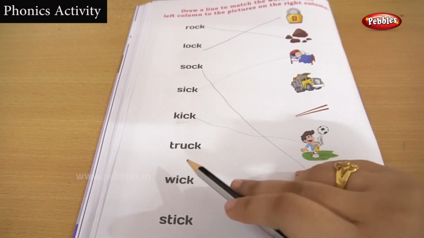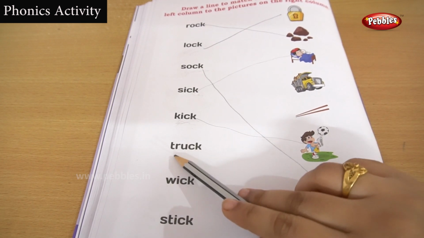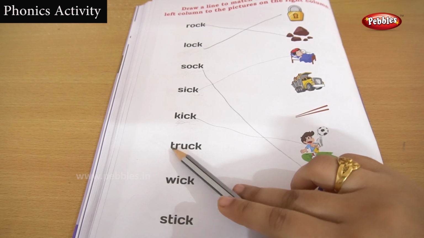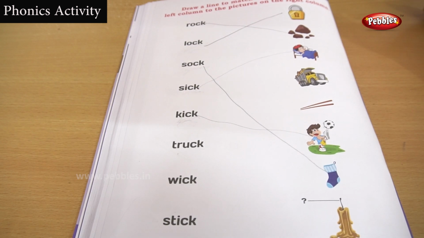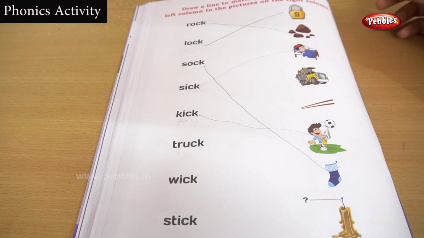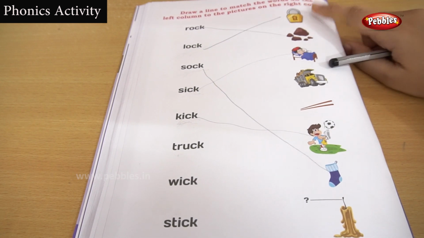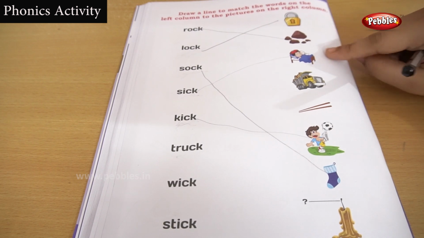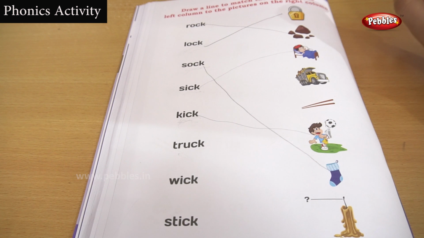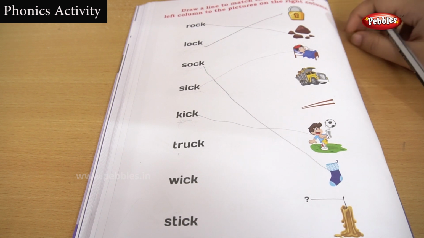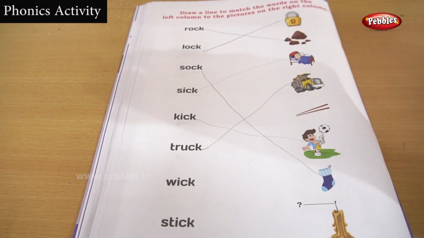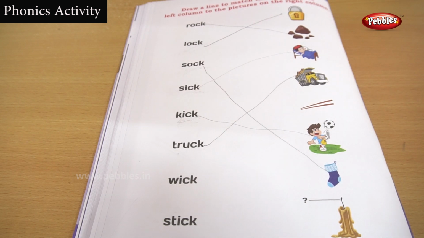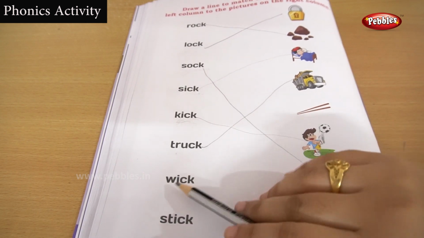Very nice. Okay, the next one is truck. Truck. You want to find it out? Where is the truck? Just find out where the truck is here. Keep your forefinger here from the top to bottom. Did you find it out? Yes, tell me where the truck is. Yes, here is a truck. Shall I put a line? Very nice. Good. You are doing a very good job. Cheer up. Okay, let's move to the next word.